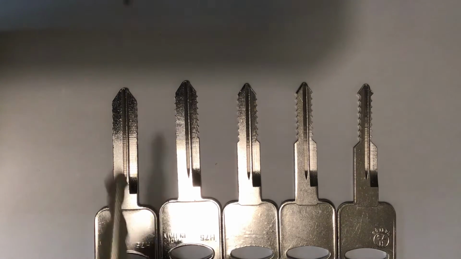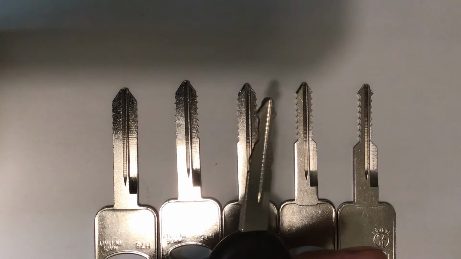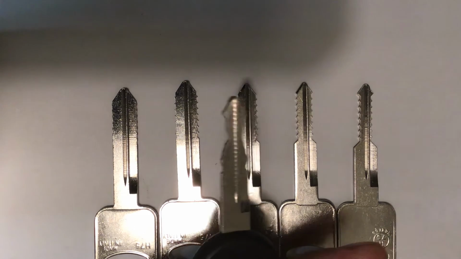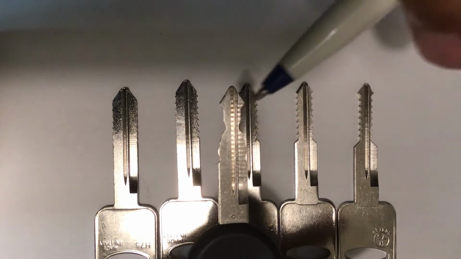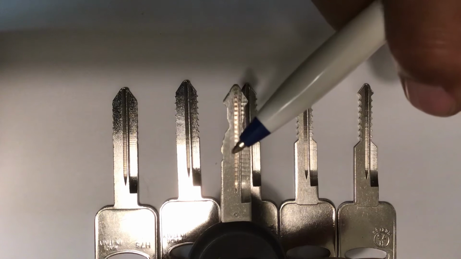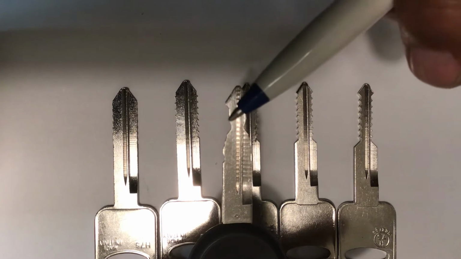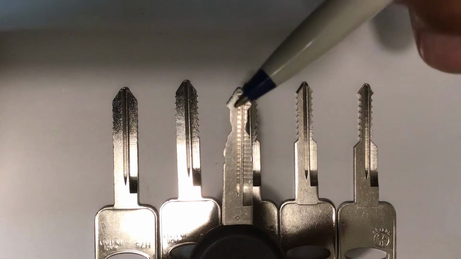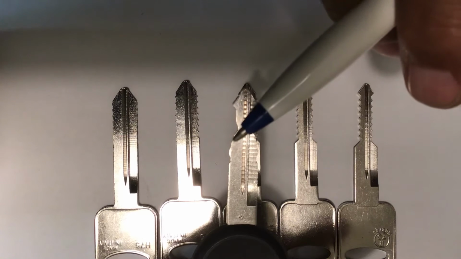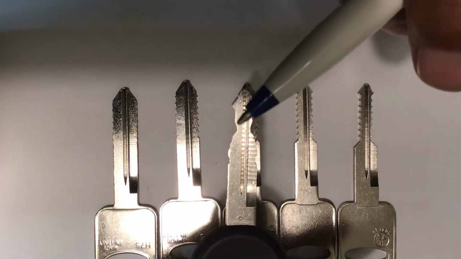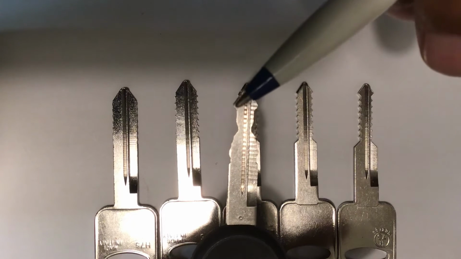So we have an example right here. This is a Ford key. This belonged to an '07 Mustang or something like that. And right here, we can clearly see all of our cuts. 1, 2, 3, 4, 5, 6, 7, and 8. 2, 1, 2, 3, 5, 4, 4, 2.